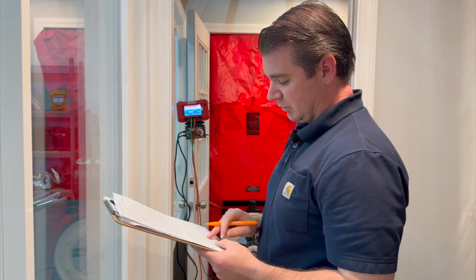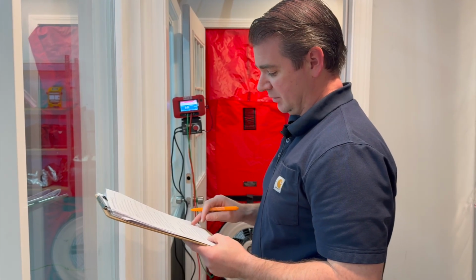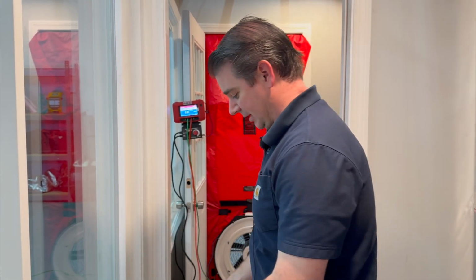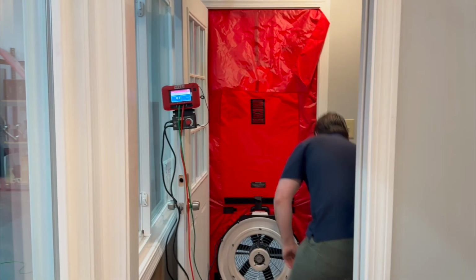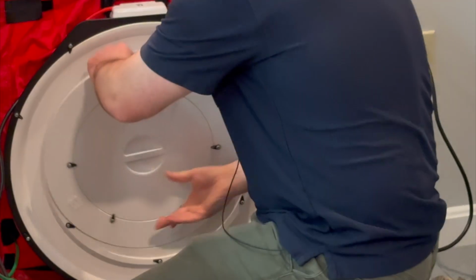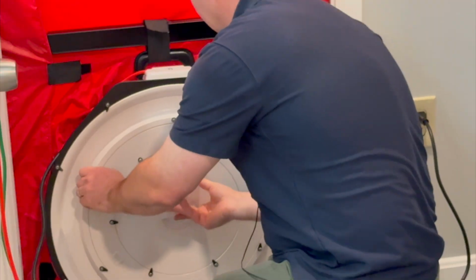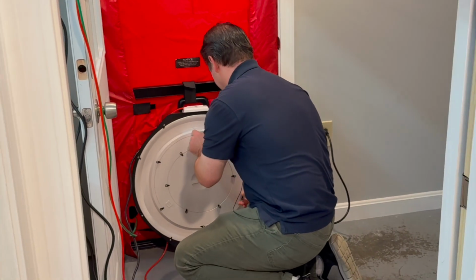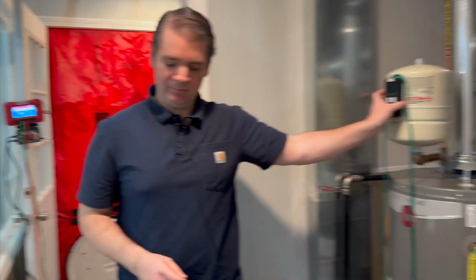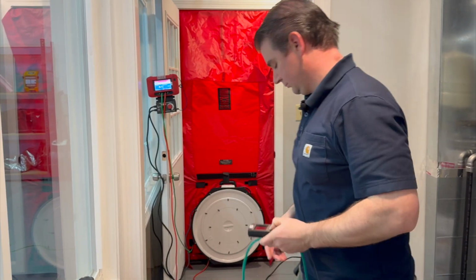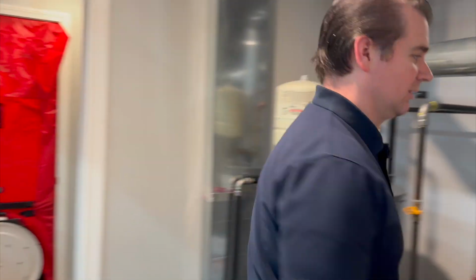With only the furnace blower running, room-to-room pressure differential diagnostics between two spaces within the house. All right, so for that, I just want to put the cover back on my blower door. For this test, we want to have all the doors and windows closed still. Let's see.